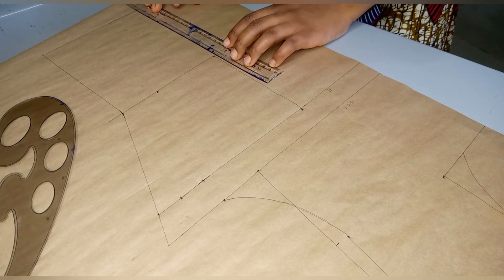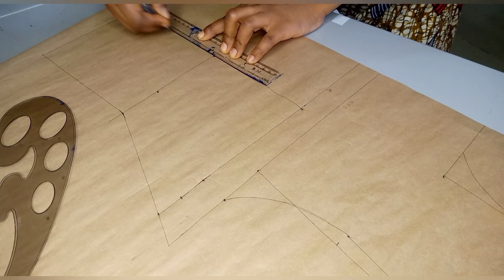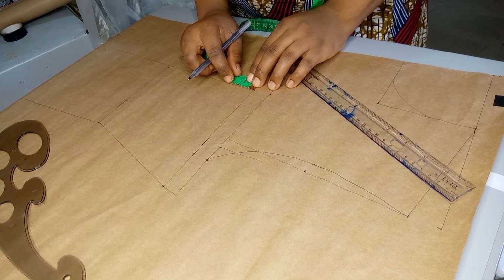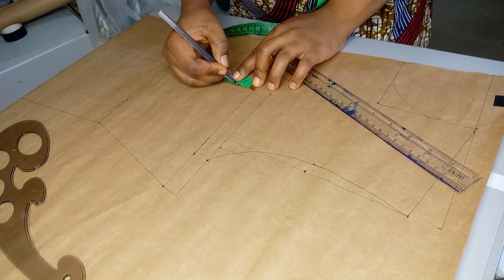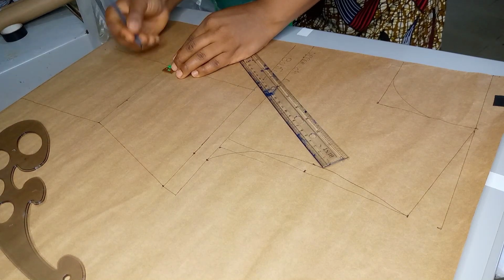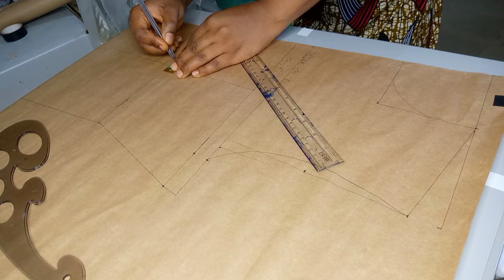Don't forget, 2 inches above the hip line. After I drew my straight line, I measured from my bust point down to 1 inch. That is where my dart will be starting from, not on my bust but 1 inch below my bust point. And on my waistline, I measured 0.5 inch on both sides.